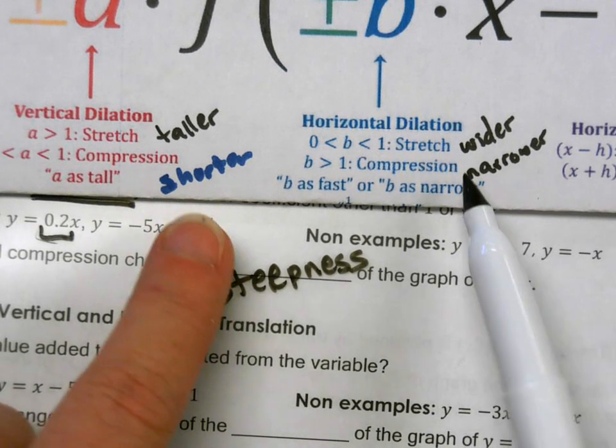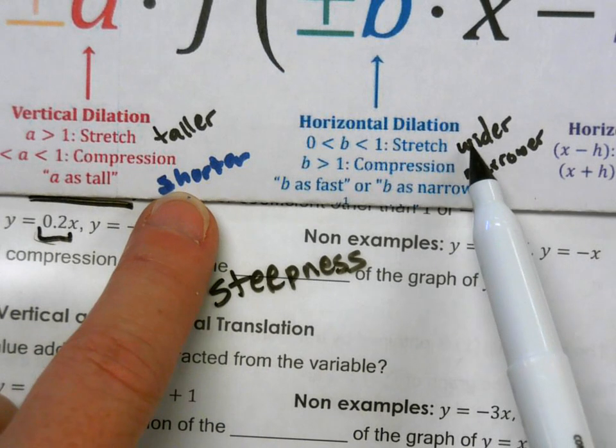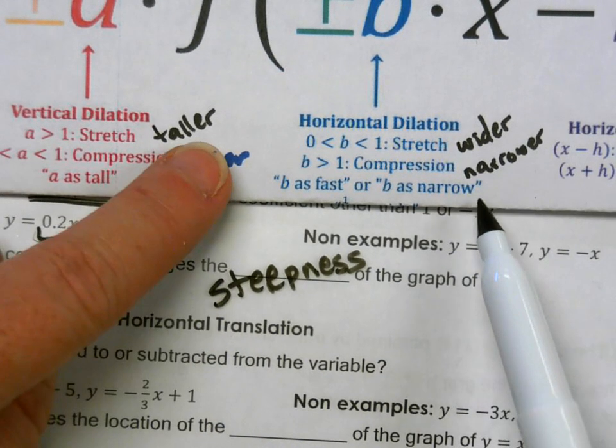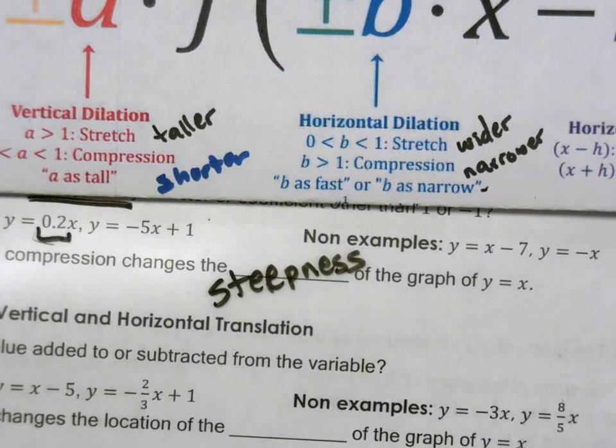Because if it's less steep, then that tells me both it's shorter and wider. And more steep tells me it's taller and narrower.